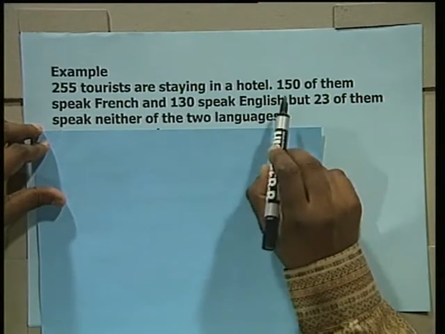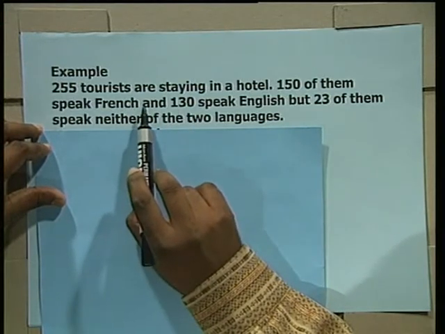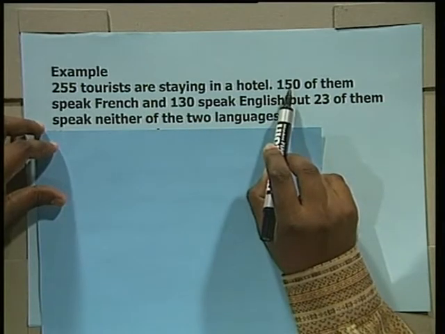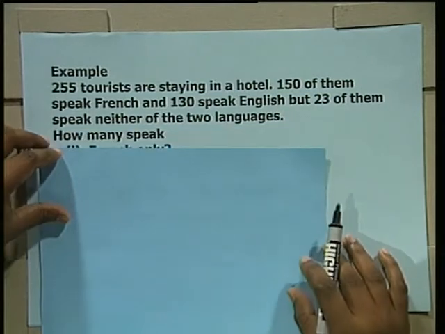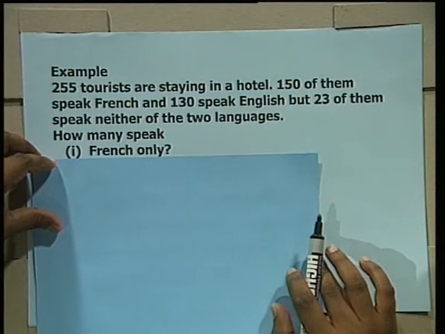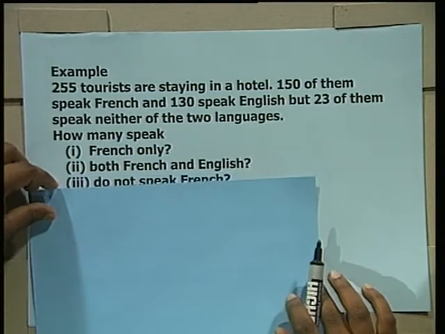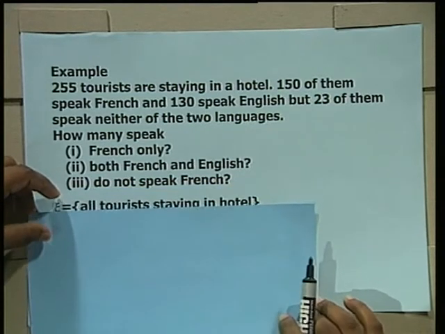Remember, 150 of them speak French. In the question, the word only has not been used, which means that out of the 150, you may have some of them who speak English as well. So the question is as follows. How many speak French only? How many speak both French and English? How many do not speak French?